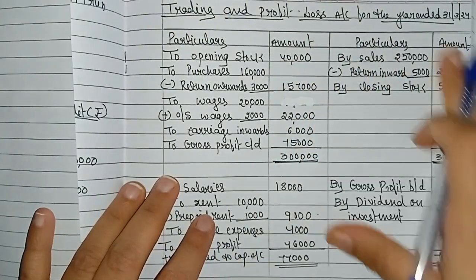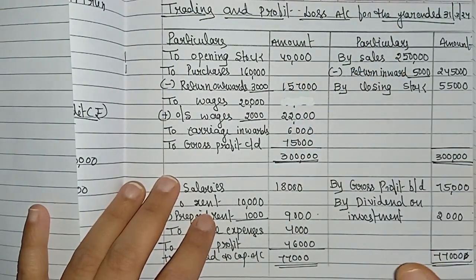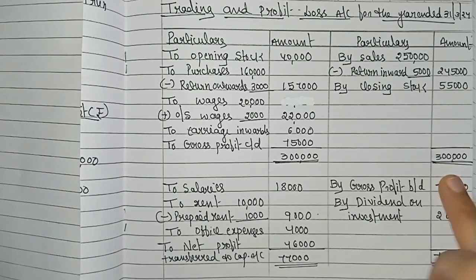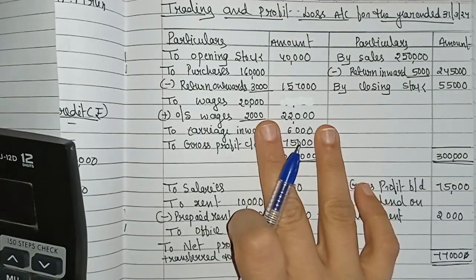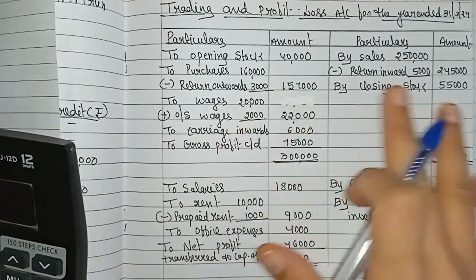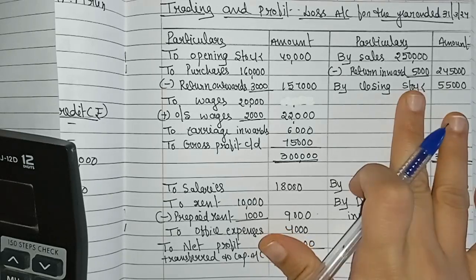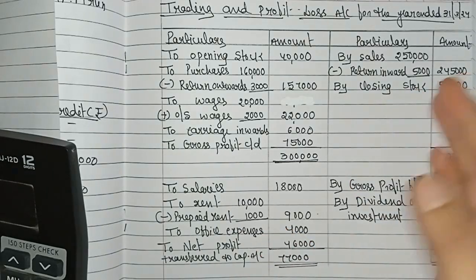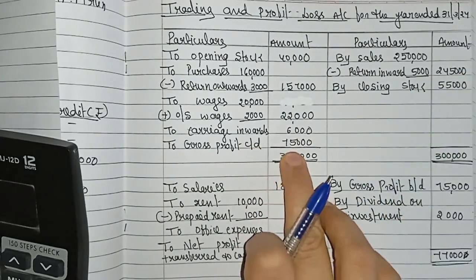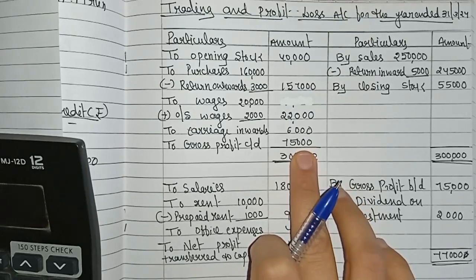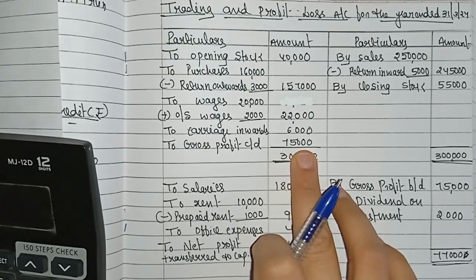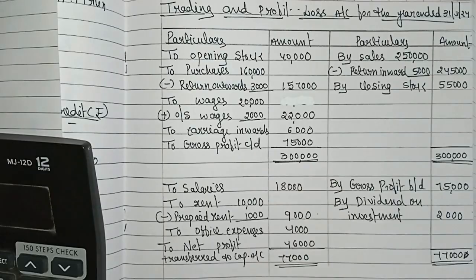So here the trading account is over. Now we have to see whether it is gross profit or gross loss. Here it is totally amounted to rupees 3 lakh. Means here the debit side, the expenses, are less than the incomes or revenue. So that will result in gross profit. Means that is rupees 75,000, that is our gross profit carried on. Clear?